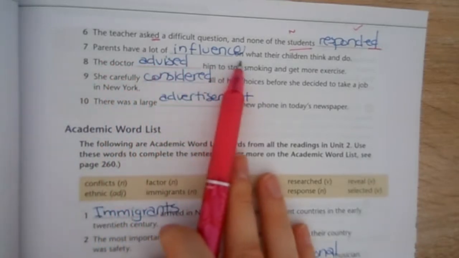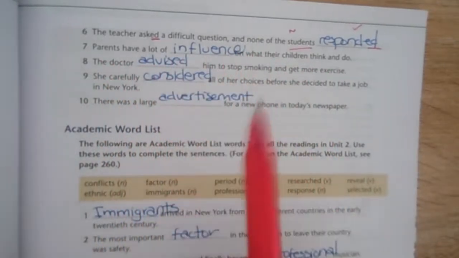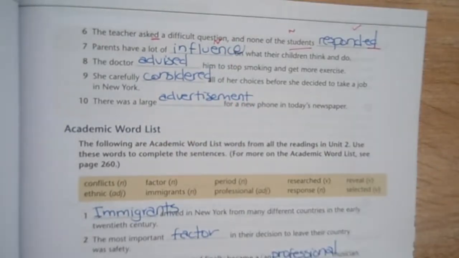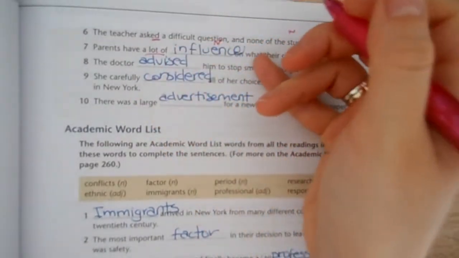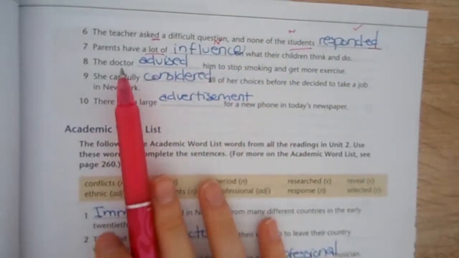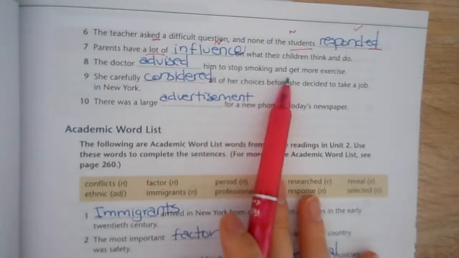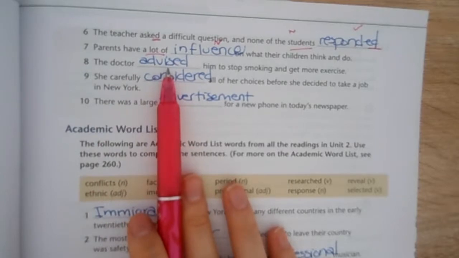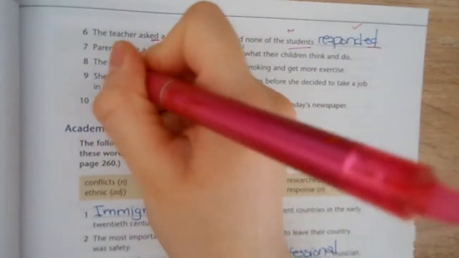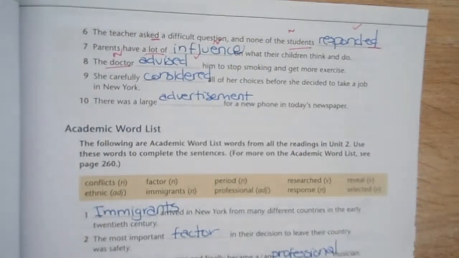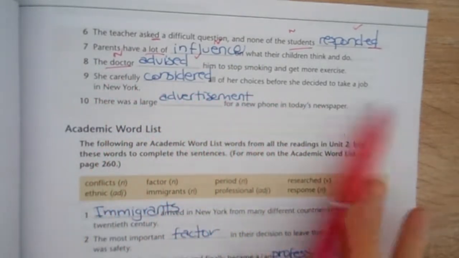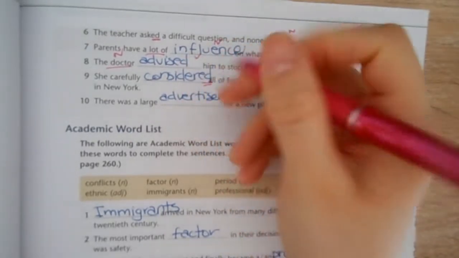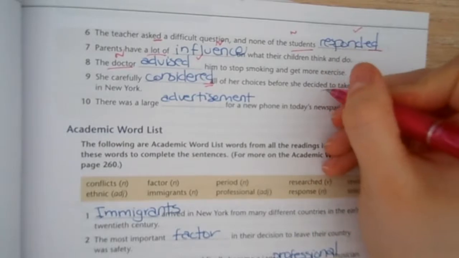Parents have a lot of influence on what their children think and do. I have to use the noun form here because I have a lot of, right? So that's followed by a noun. The doctor advised him to stop smoking cigarettes and get more exercise. So make sure you're using the verb form because this is a noun. She carefully considered all her choices before she decided to take a job in New York. I have to use a verb. And make sure you use the past because this is also past.